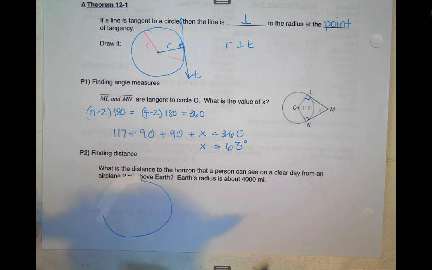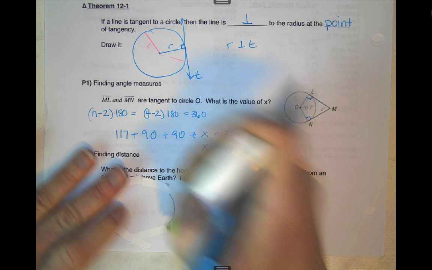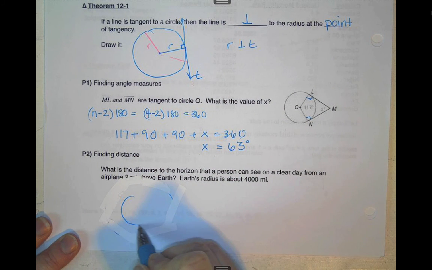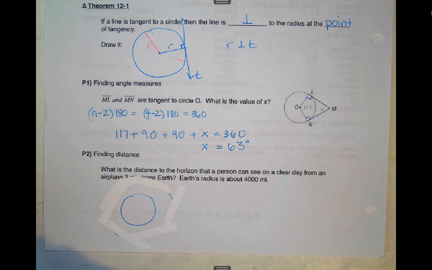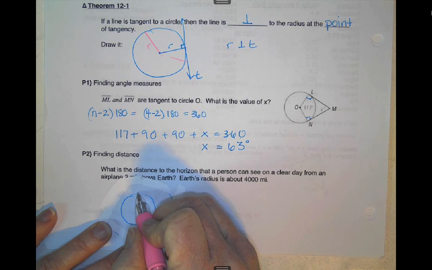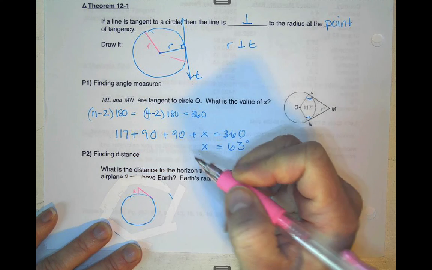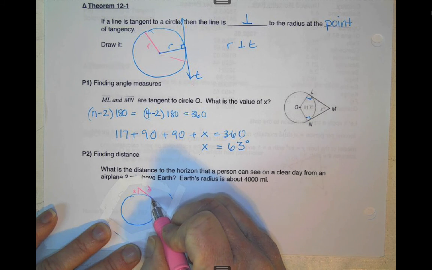And now my whiteboard's being finicky. All right, let me draw a smaller Earth. Okay, here's a smaller Earth. I can draw a better circle too if I draw it smaller. All right, so it says here, what's the distance to the horizon that the person can see on a clear day? So basically, you have this airplane that's 2 miles above the Earth. So here's the 2 miles, okay? And then it's asking you for what's the distance to the horizon. So it's asking you for this distance right here. So this would be a point of tangency.